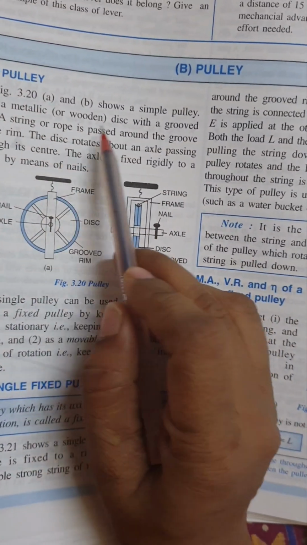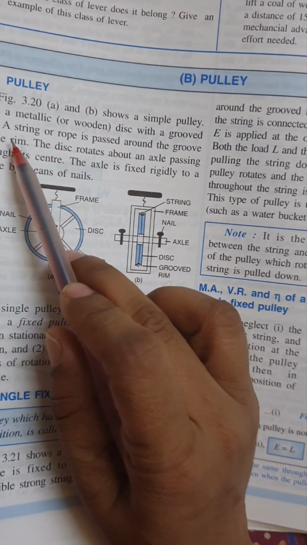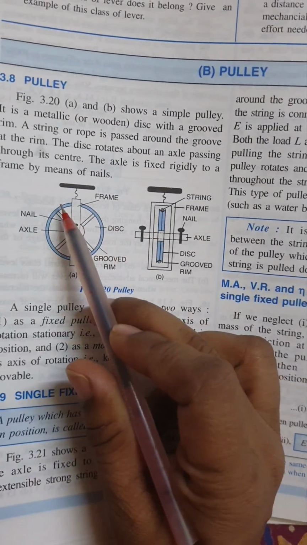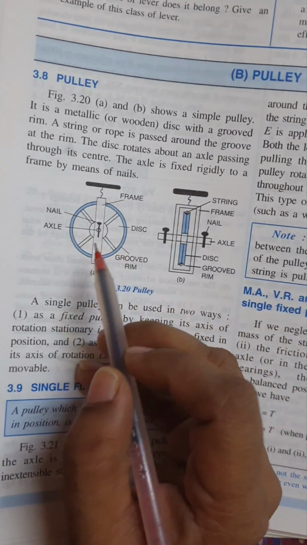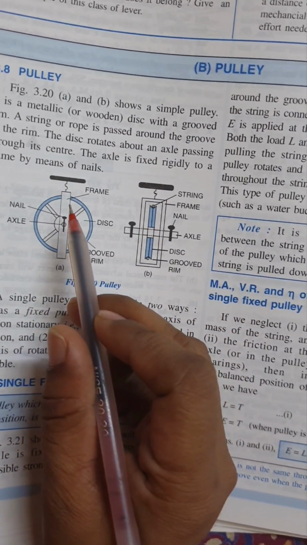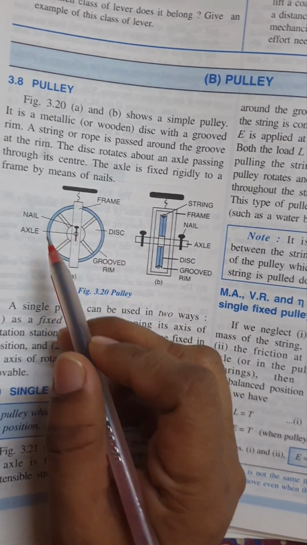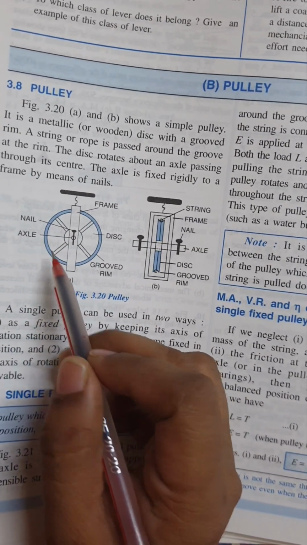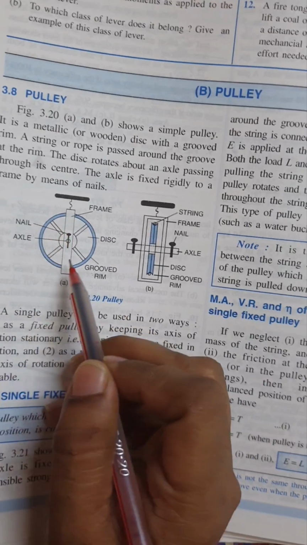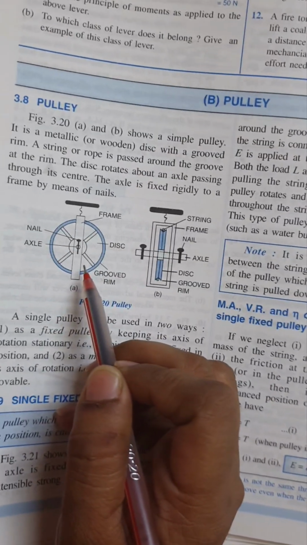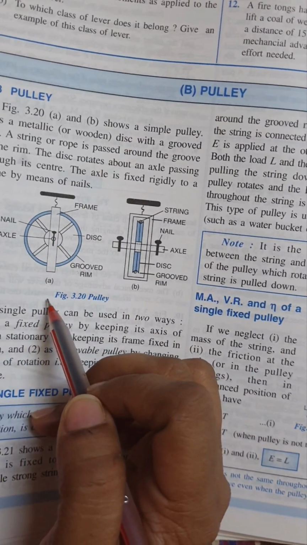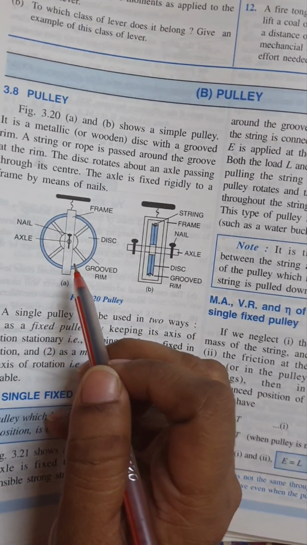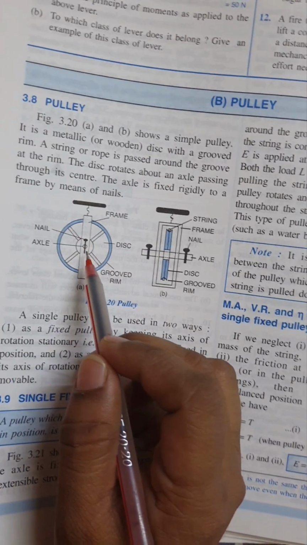It is actually a metallic disc with a grooved rim. You can see this is the grooved rim. A string or rope is passed around the groove at the rim. The disc can be rotated about an axle passing through the center. The axle is fixed rigidly to a frame by means of the nail.